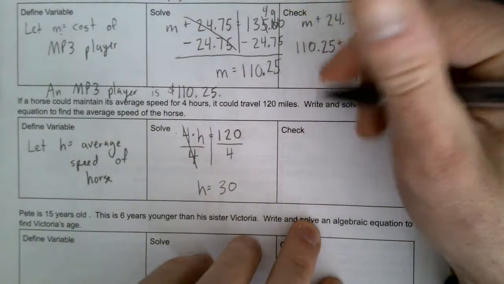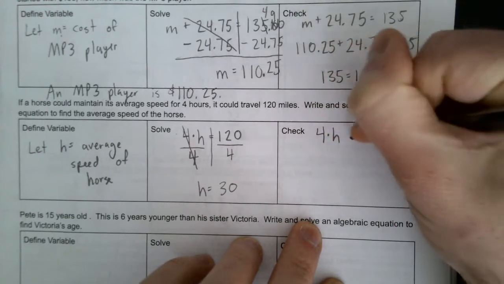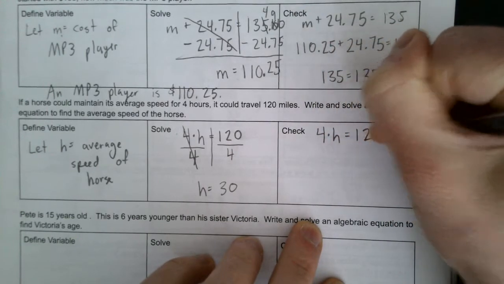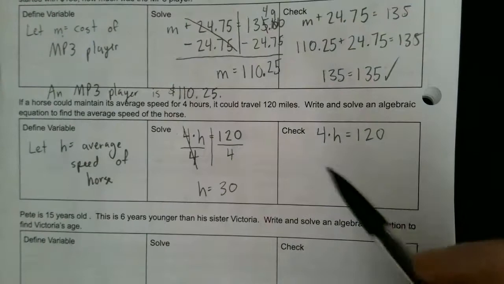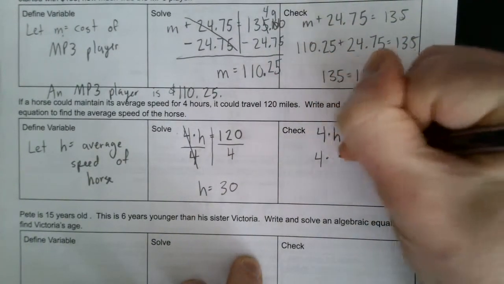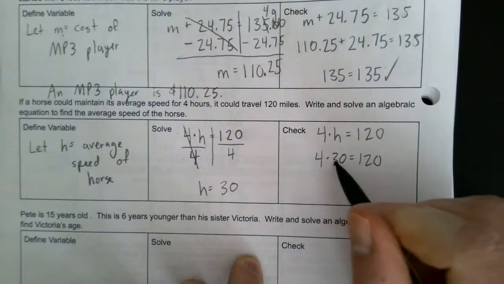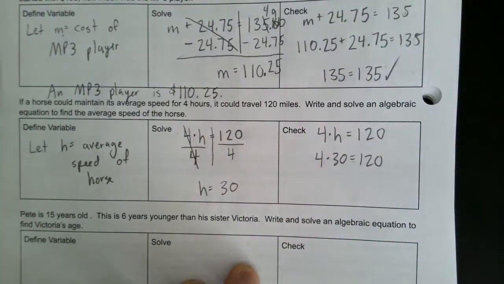All right, let's check it using the original equation. The h we got was 30, so instead of h, we'll put 30. So 4 times 30 is 120. Well, what's 4 times 3? It's 12. So 4 times 30 is 120.